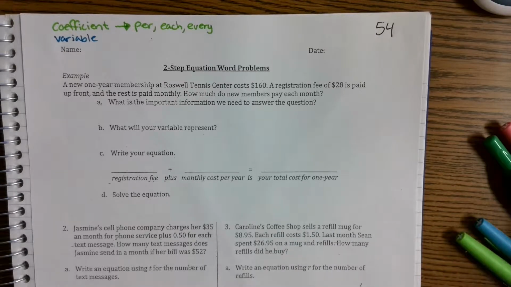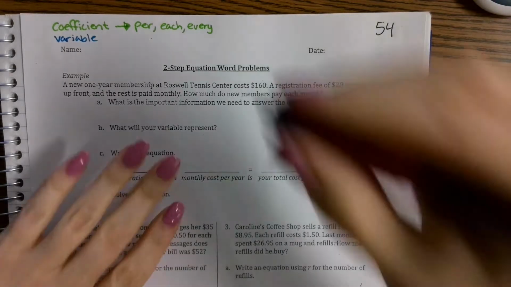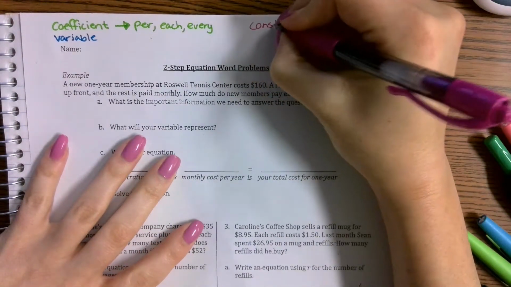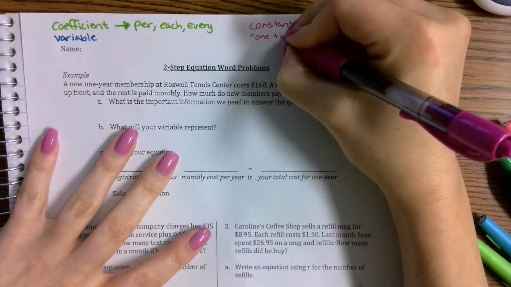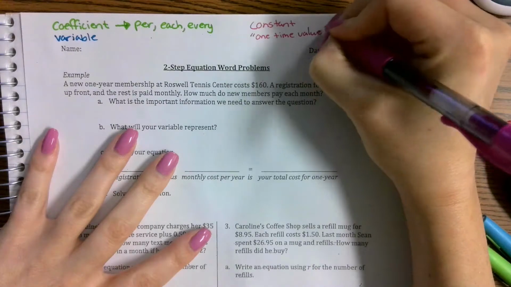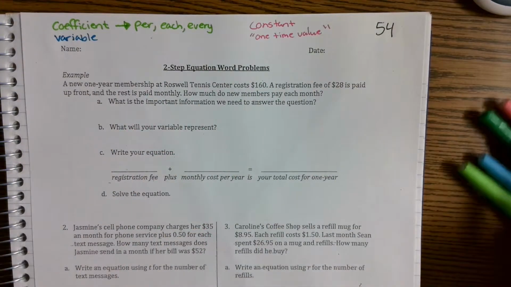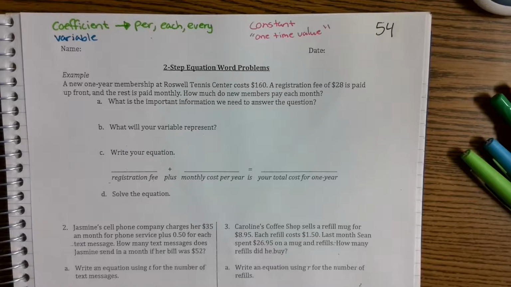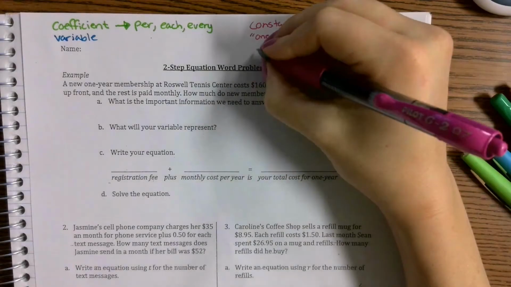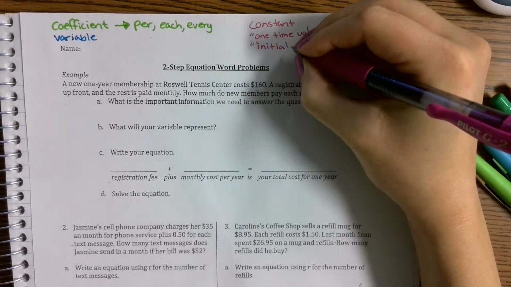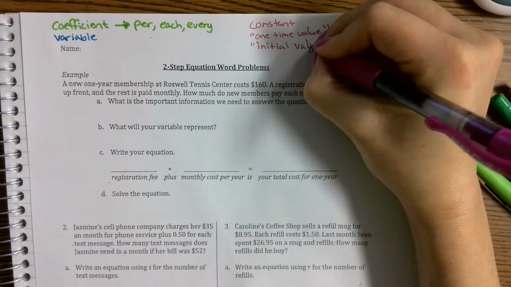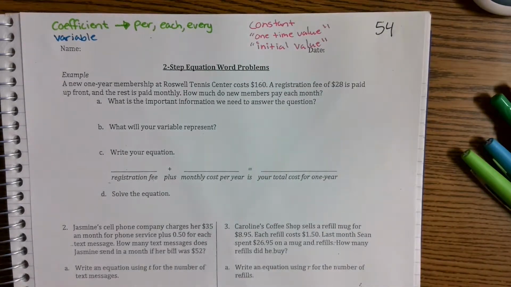Then you've got that one-time value that happens, and we call that the constant. So remember, we said a constant is your one-time value. Like you pay a fee, a startup fee, a registration fee, a monthly fee, okay, or an initial value. I have this much money already saved. I've already read this many pages in the book. So those are those initial values or the one-time values. That's your constant. And that's the number that gets added or subtracted in the problem.